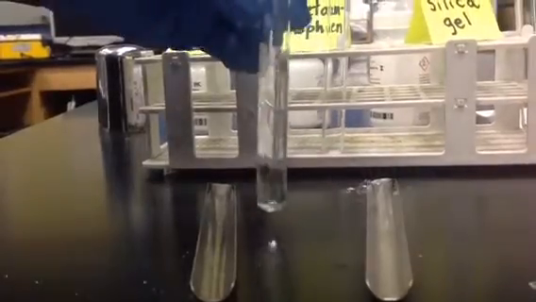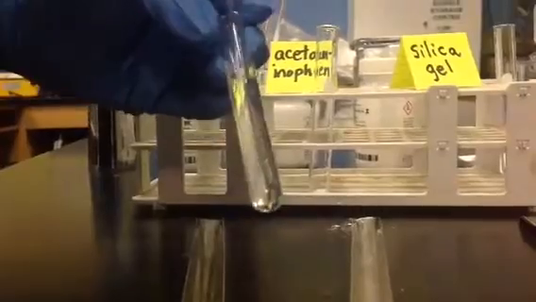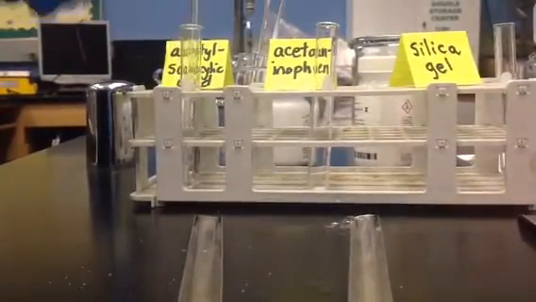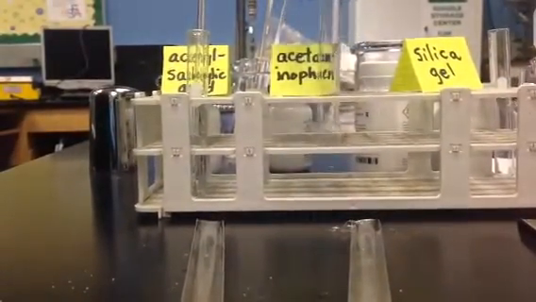Pieces of the acetylsalicylic acid. So to me, this is a definite that it's dissolving. It's just taking some shaking and stirring and more solvent. Now let's try it on the acetaminophen.